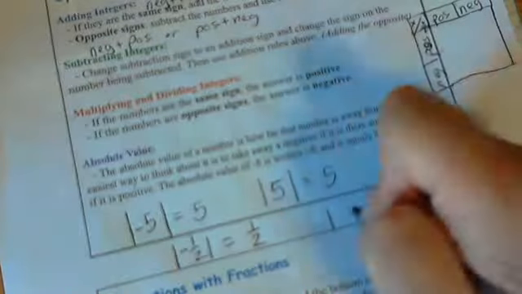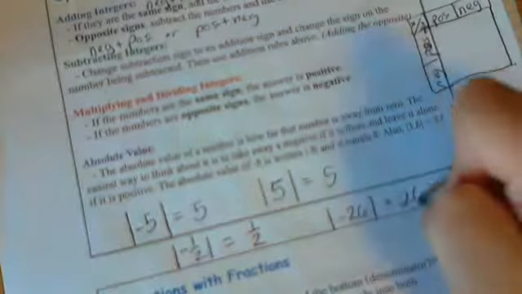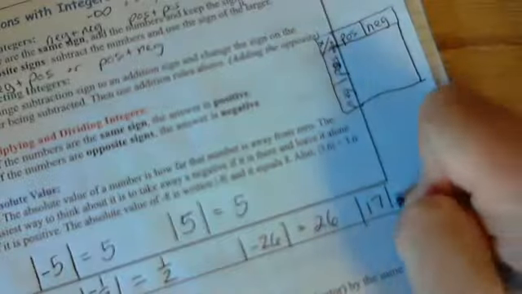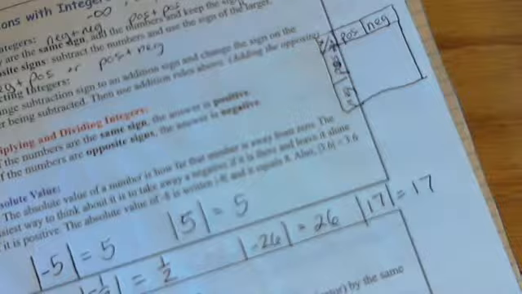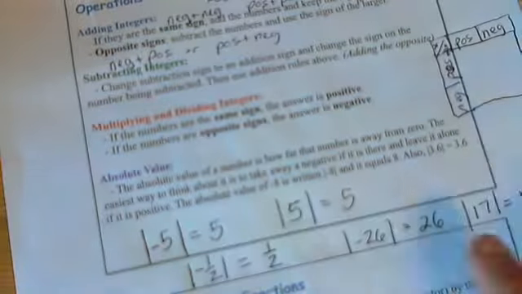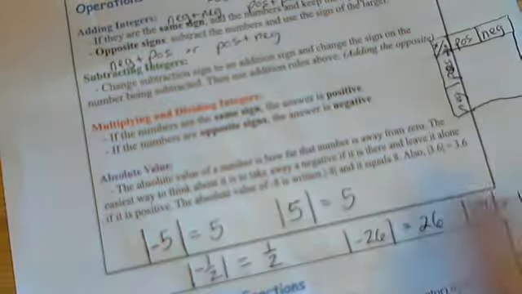How far is -26 from 0? Well, it's 26 units, or 26 spaces from 0. How far is 17 from 0? It's 17 spaces, 17 notches away from 0. Again, the answer to the absolute value of a quantity is always the positive value of that number. And it's really that simple.